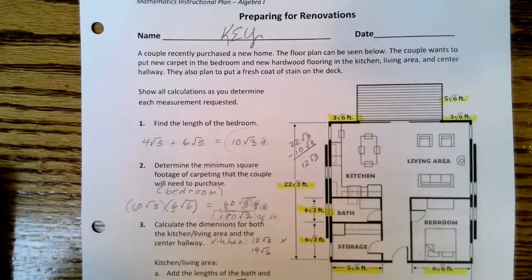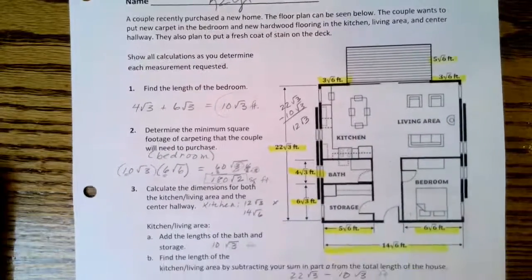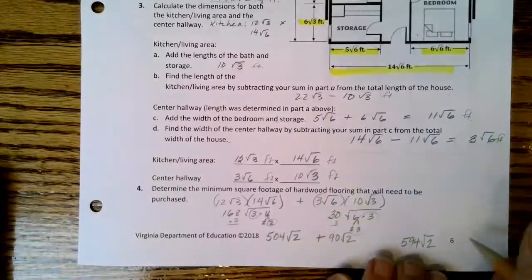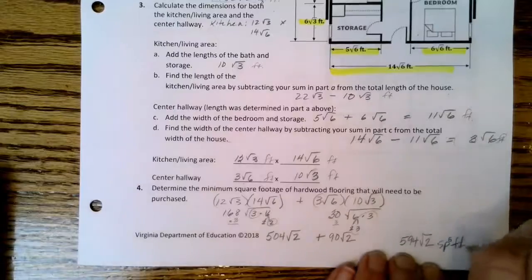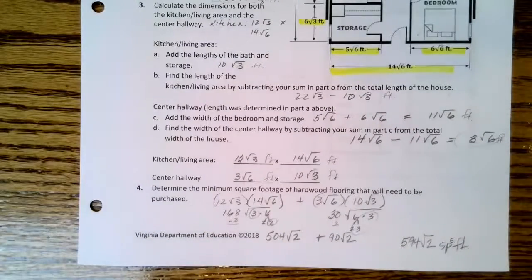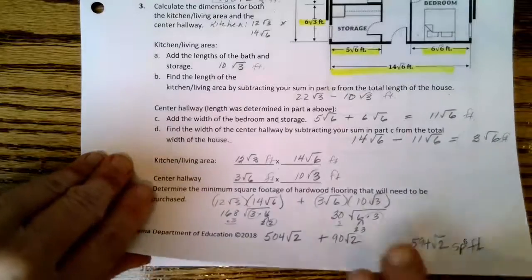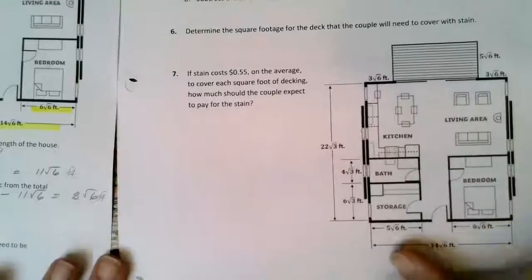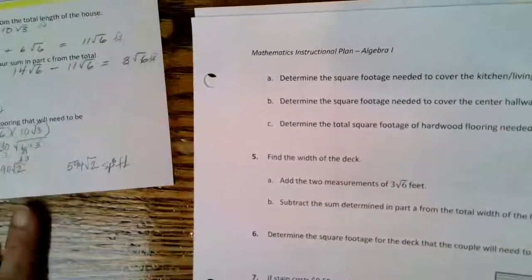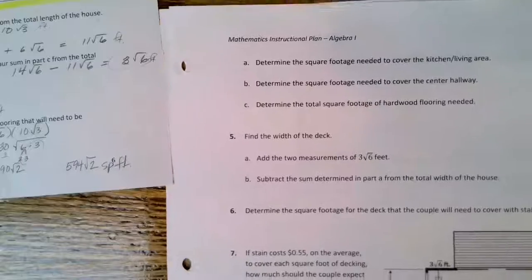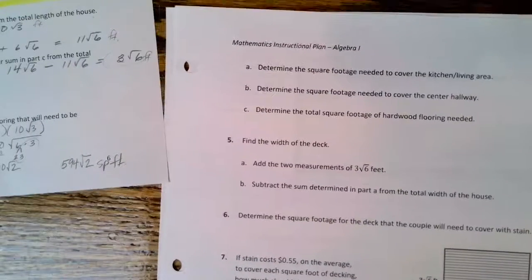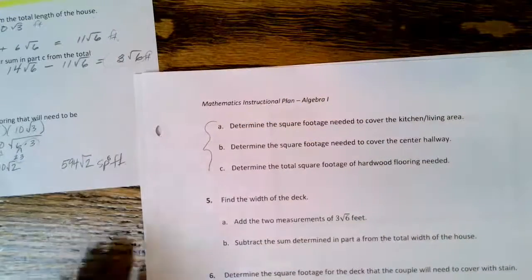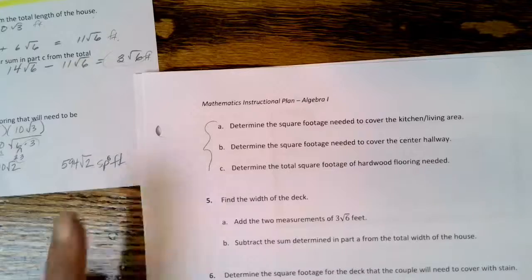Making sure that we look at that square footage, once we multiply each of these, we wind up with this many square feet, which is necessary for the hardwoods. Okay, let's go on to our next page, which talks about determining the square footage needed to cover the kitchen, living area, and the center hallway and combining them. So basically this work here is what we did to get this number here.